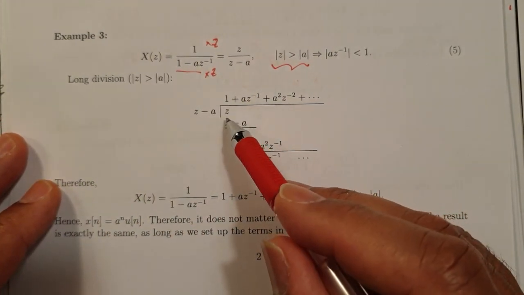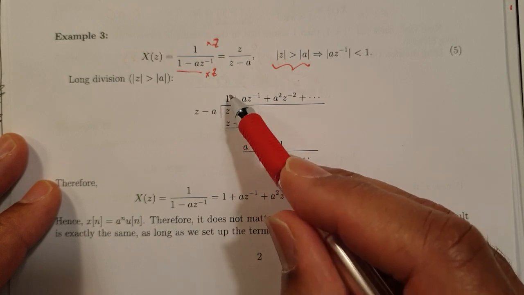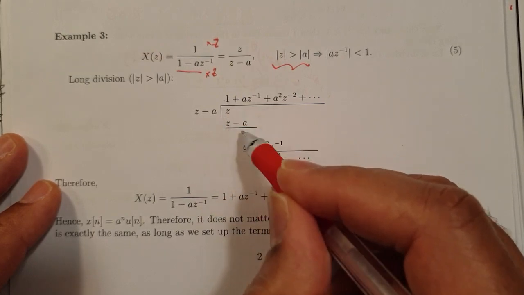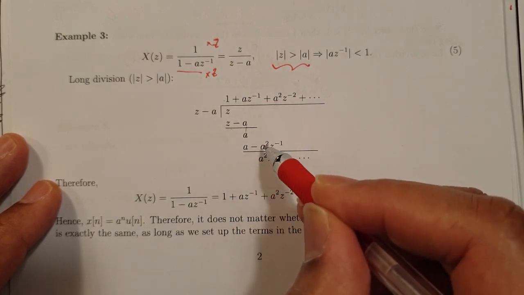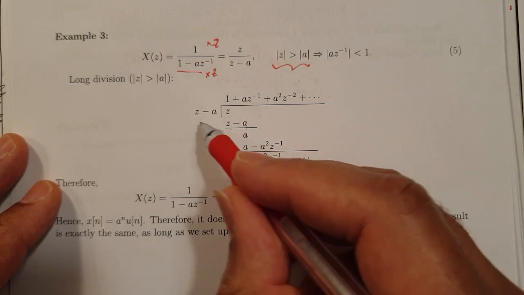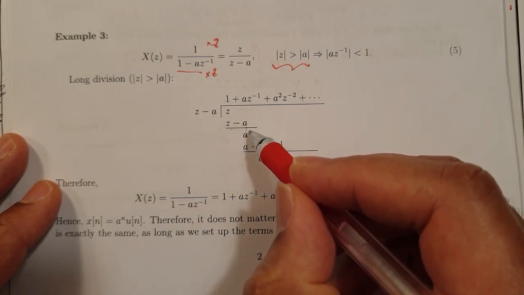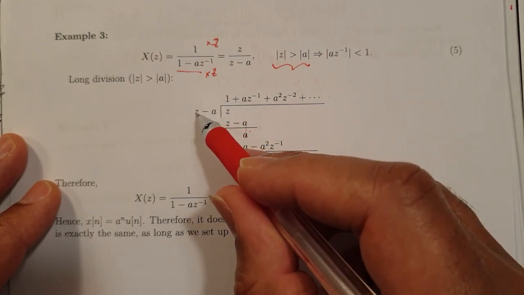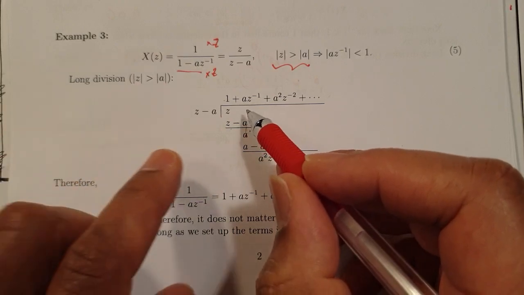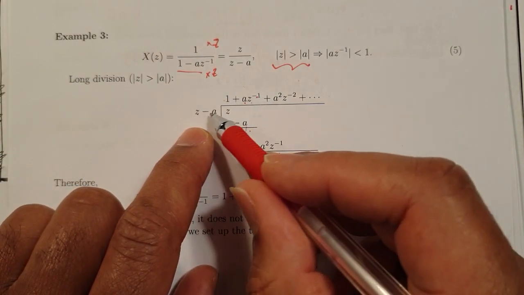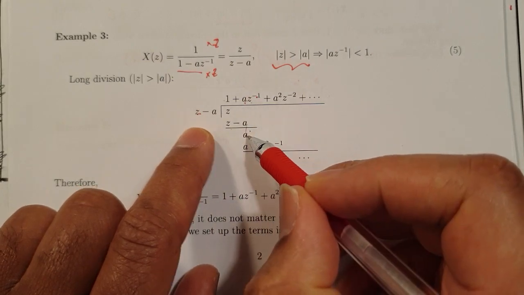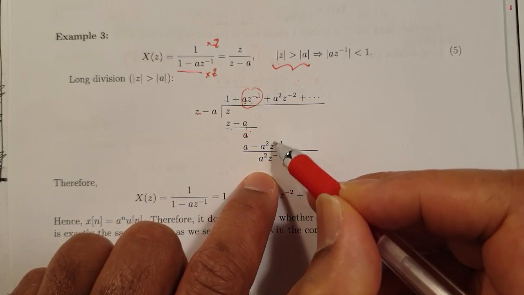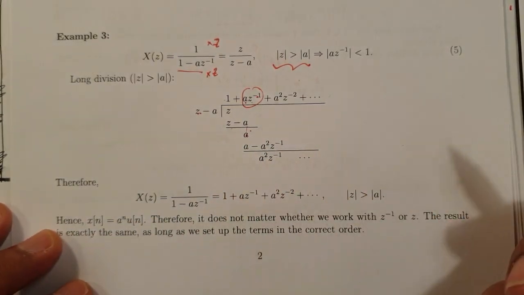Okay, z divided by z is 1 times z, 1 times minus a is minus a, subtract, this becomes positive, and then start dividing again. I want to find a number that multiplied by z will give me this. All right, so a z to the minus 1 to cancel this z out, I would get a, and then multiply this by a, so a squared z to the minus 1, and then continue, you get the result.